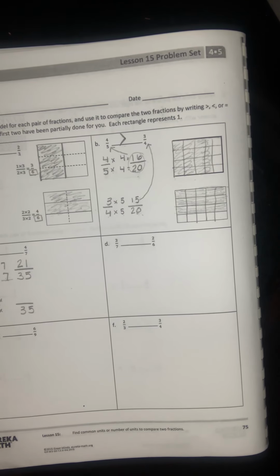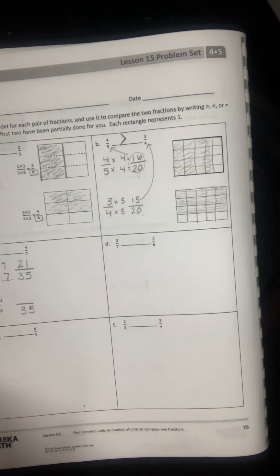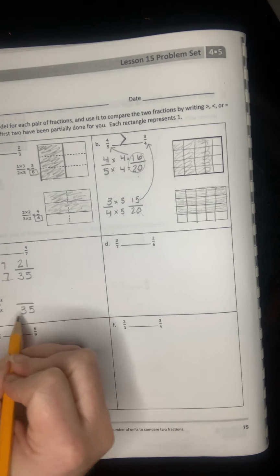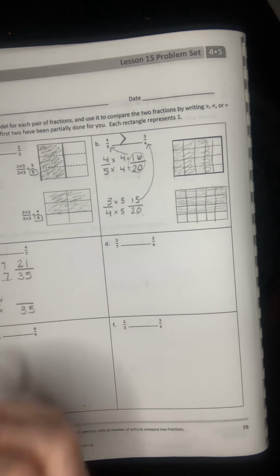21/35. Whew, that's quite the fraction. But I guarantee it's going to make a lot more sense when you see what this one's going to be. It's going to help you compare them because they're talking about the same size pieces. All right, so 7 times what is 35? We might have seen that before.